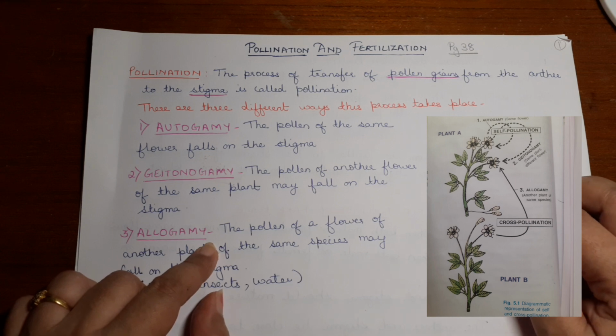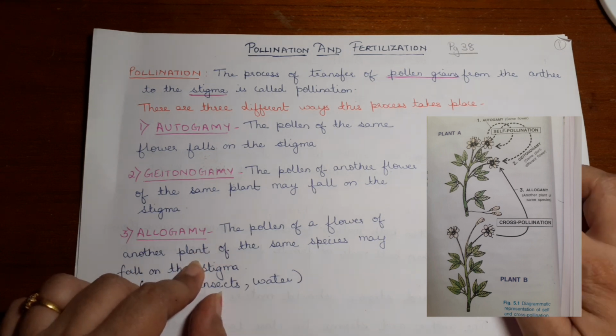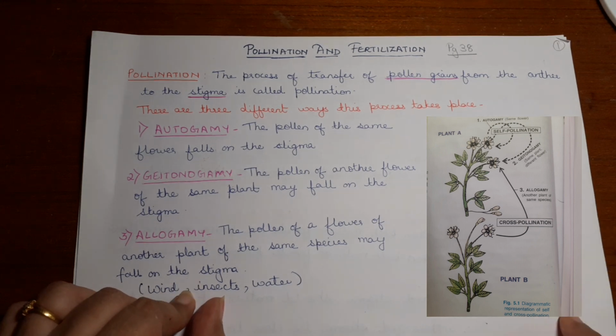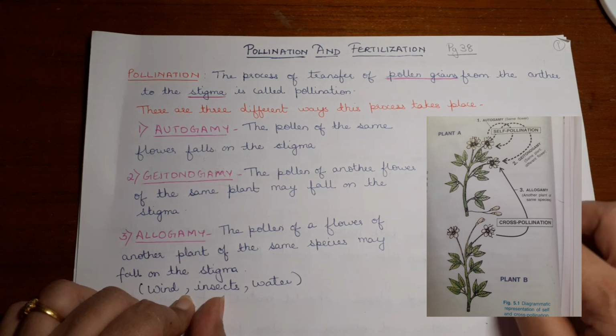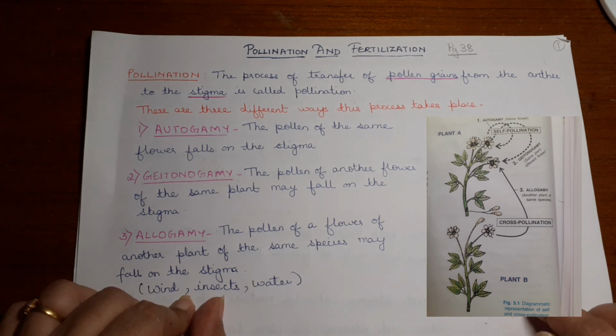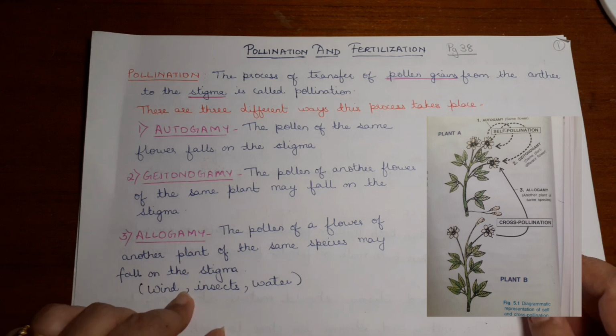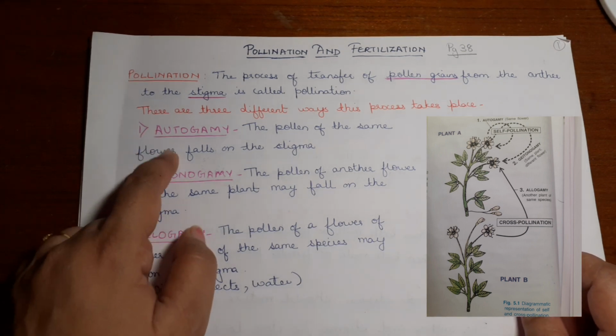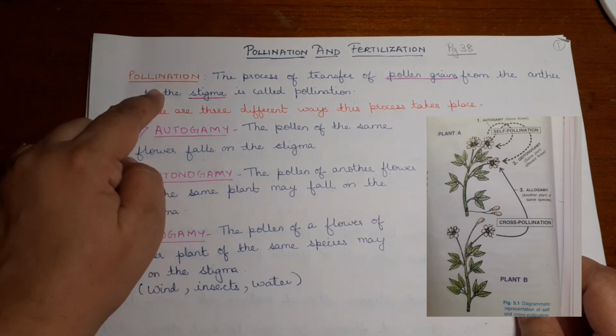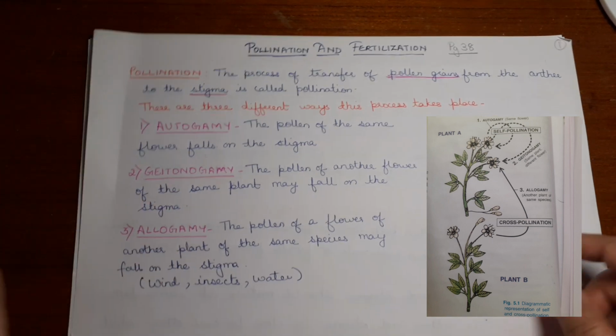Now what is allogamy? When the pollen of the flower of another plant of the same species falls on the stigma of another plant, totally another plant, not the same plant, but the species is the same. That means the pollen grain falls from one hibiscus flower to the stigma of another flower of the same species, that is, of the hibiscus plant only. Then it is known as allogamy. So here we have studied the three types of pollination: autogamy, geitonogamy and allogamy.